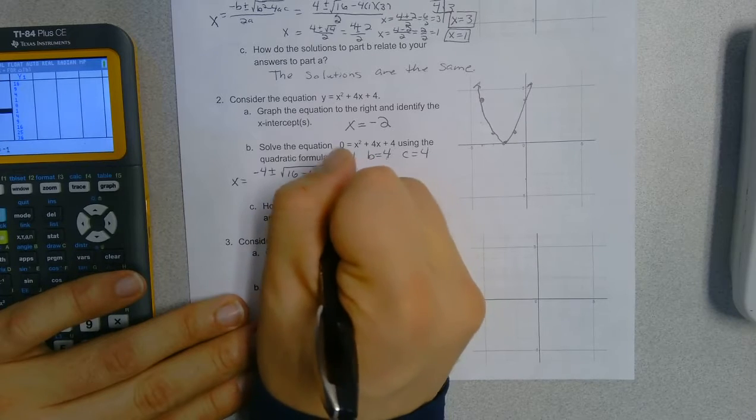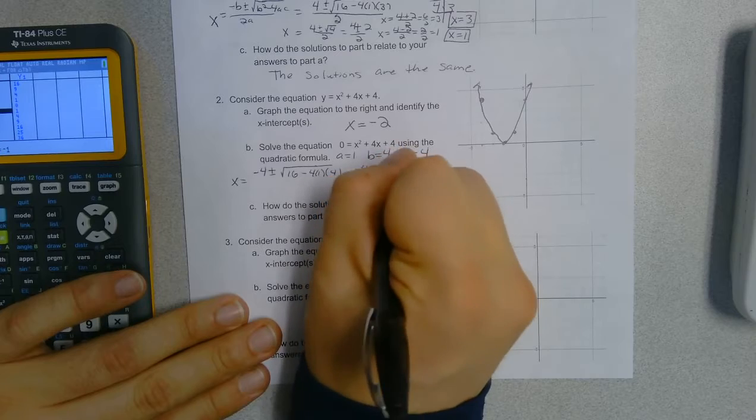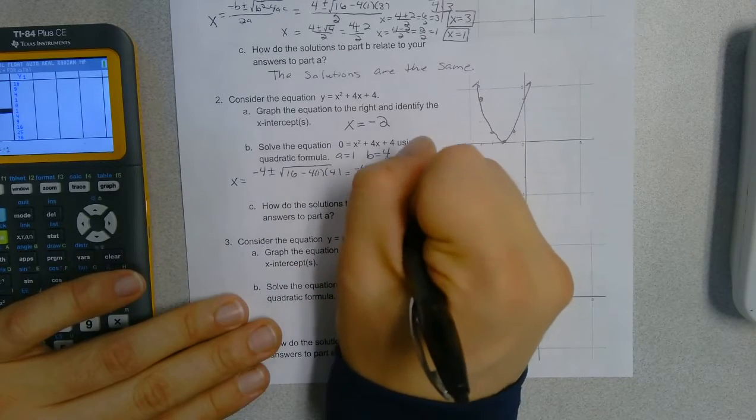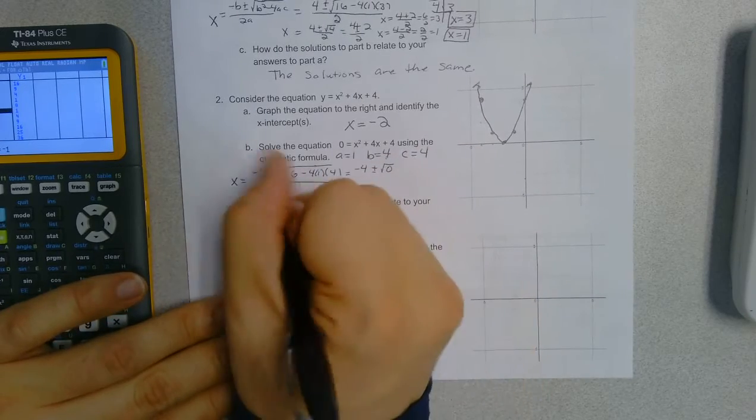Well, that's going to give me 16. So in the numerator, this is going to be -4 plus or minus the square root of 16 minus 16, which is 0. And then all over 2 times a, or just 2.